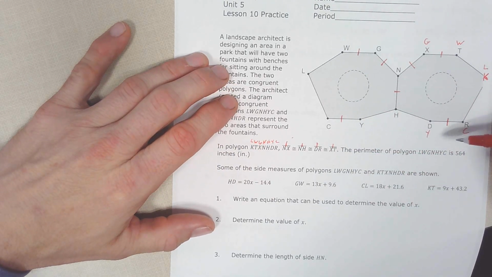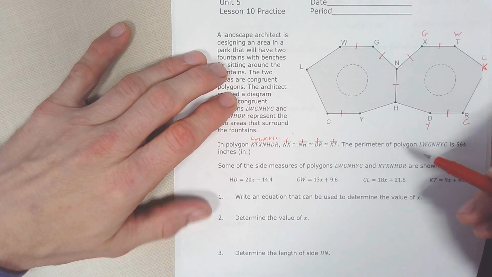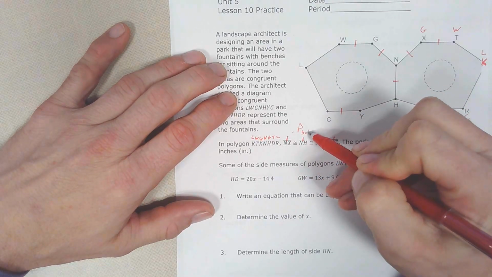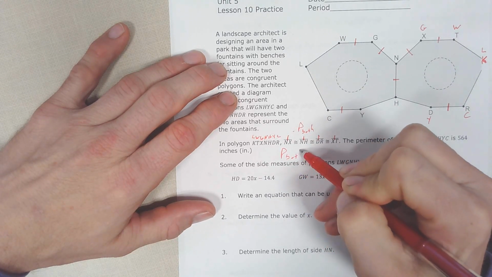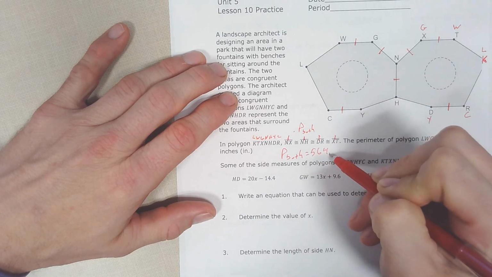And the perimeter of this polygon is 564, which is also the perimeter of this polygon, because they're congruent polygons. So the perimeter of both, I'm just going to say the perimeter of both, put it right here, both equals 564 inches.